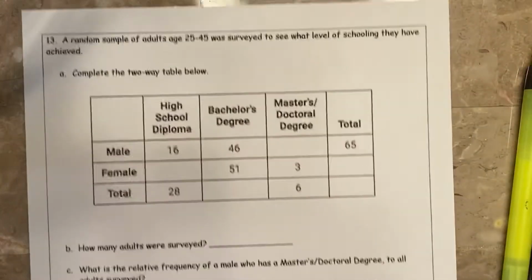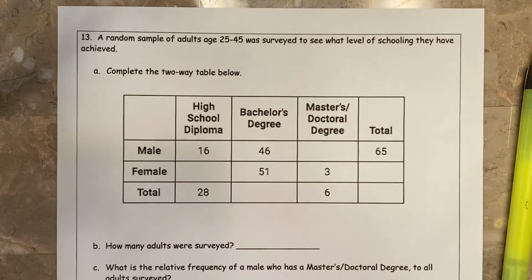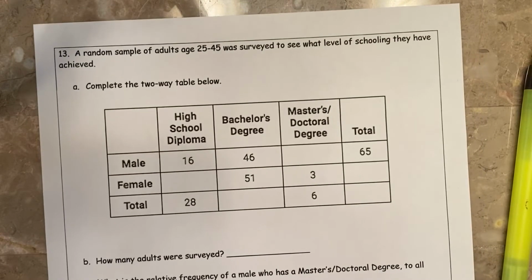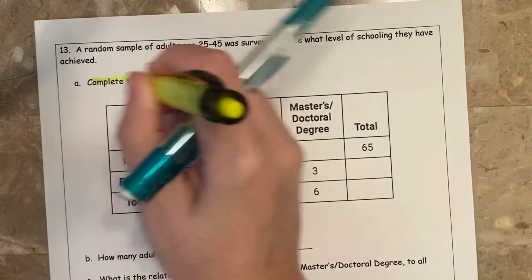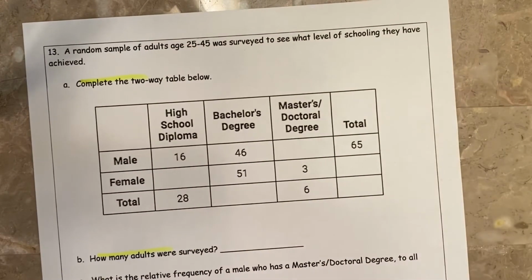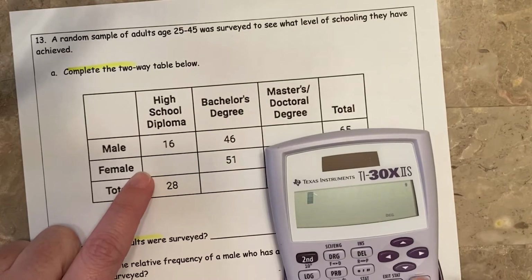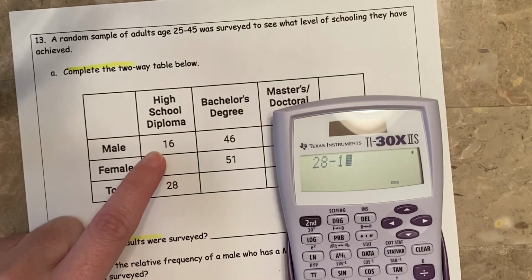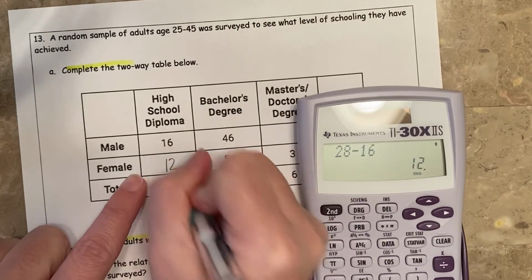One more question. We know our two-way table question is always our last one. A random sample of adults aged 25 to 45 were surveyed. All right, so we want to first complete the table, then how many adults were surveyed. So let's see. I always like to do columns. I think it's easier. 28 minus 16. That's going to give us 12.